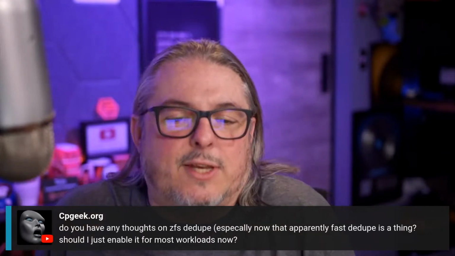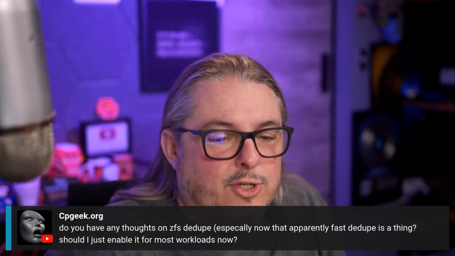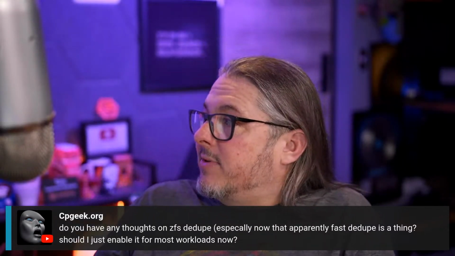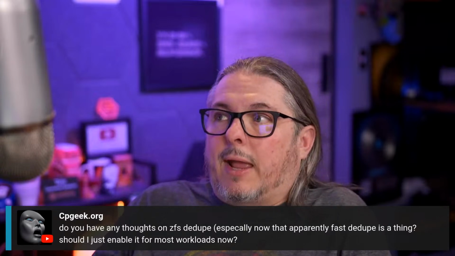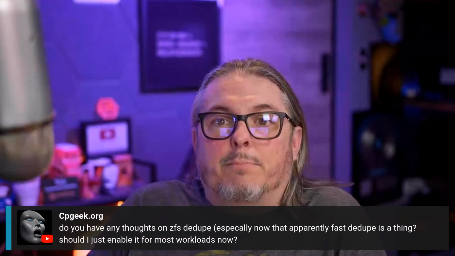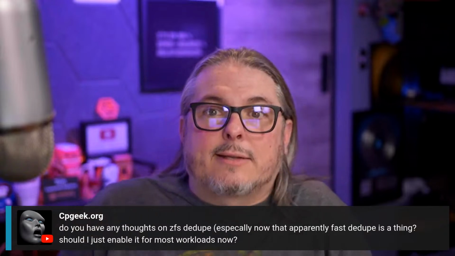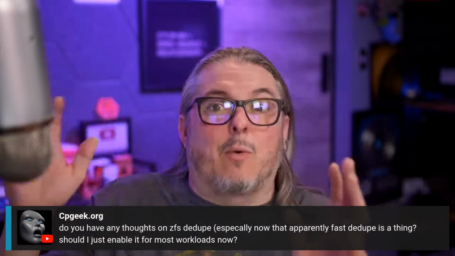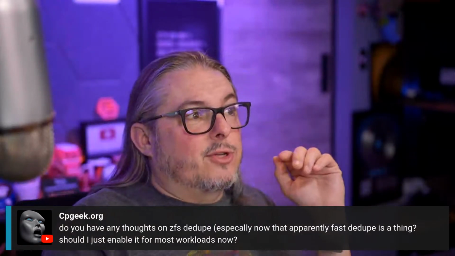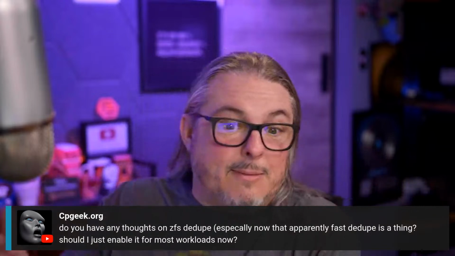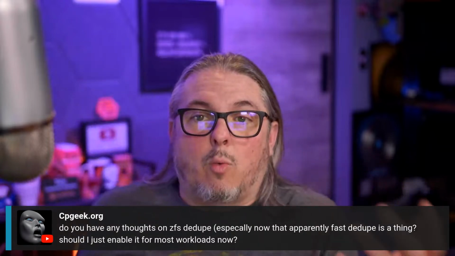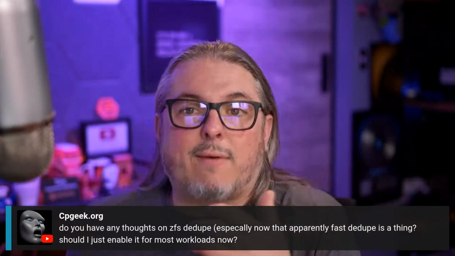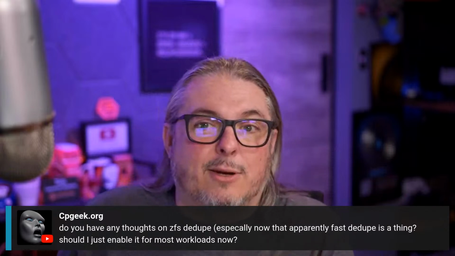Do you have any thoughts on ZFS dedupe, especially now that apparently fast dedupe is a thing? Should I just enable it for most workloads? No, do not just enable it. I haven't tested to see what the performance difference is, but either way, dedupe is great, but it's computationally expensive, as in it's a lot to keep looking at lots of blocks to figure out what you can and can't deduplicate. They have substantially sped up the process, but that doesn't mean it works well for all workloads, because as things get high intensity, do you have a system fast enough, or are you going to create your own bottleneck to the point where it's going to crawl?